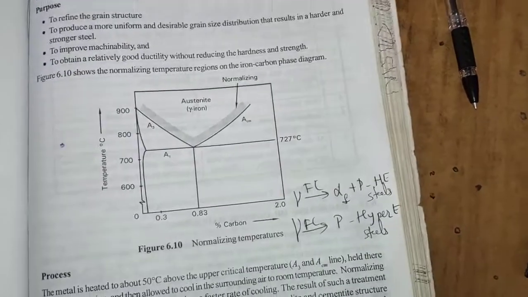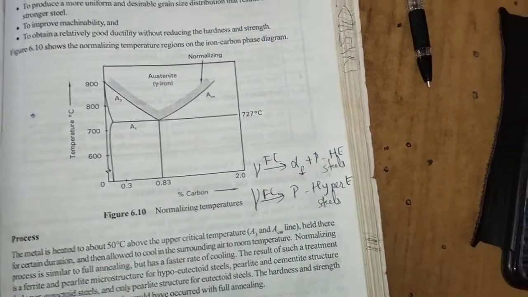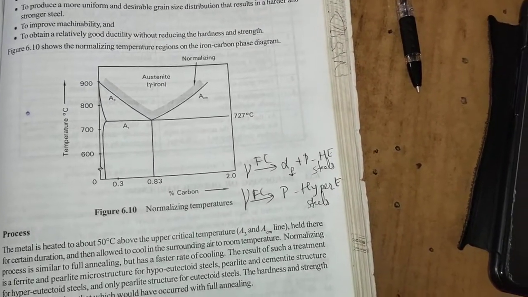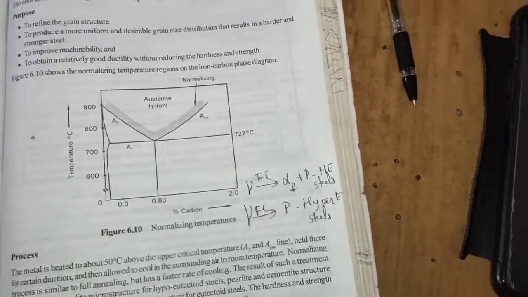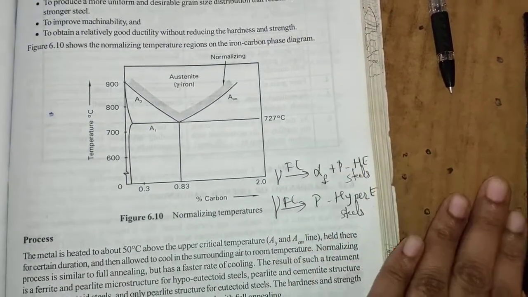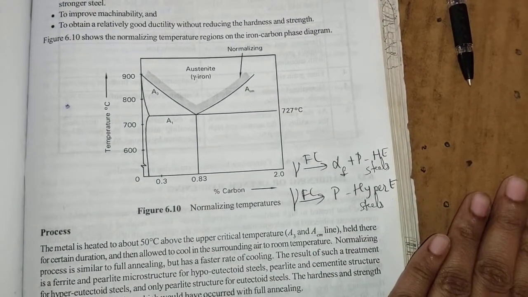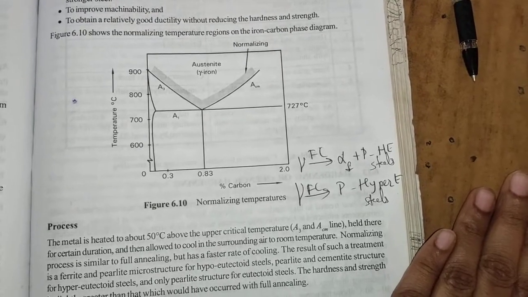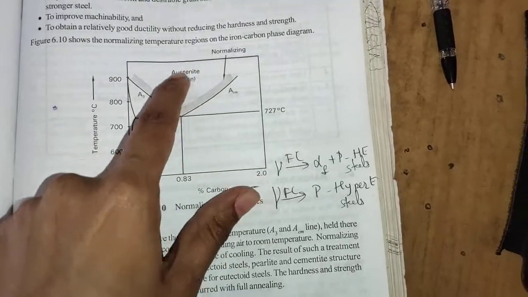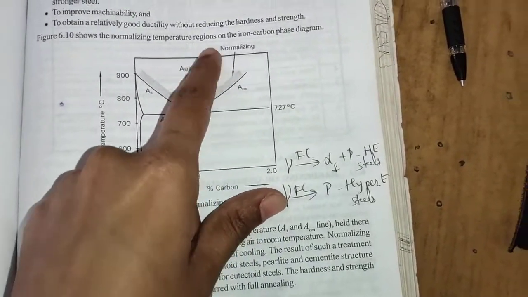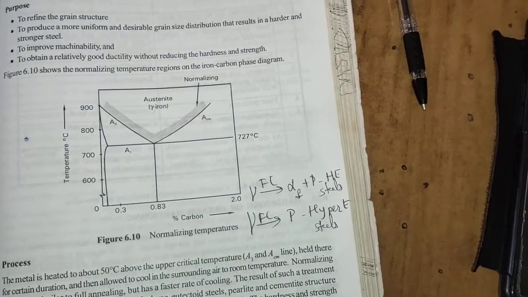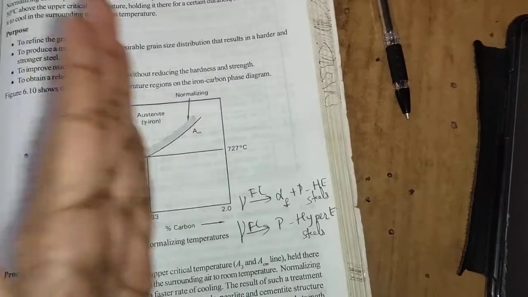Okay, the process of normalizing is almost similar to the annealing process treatment, just that there was involvement of slow air cooling there. Here it is fast air cooling. As you can see in the graph here, we will be heating the specimen, especially the steel specimen, slightly above the critical temperature, that is around 727 degrees Celsius, such that the specimen is completely austenite. We are holding it there such that uniformly there is transformation to the austenite phase, and then we will be allowing it to cool.